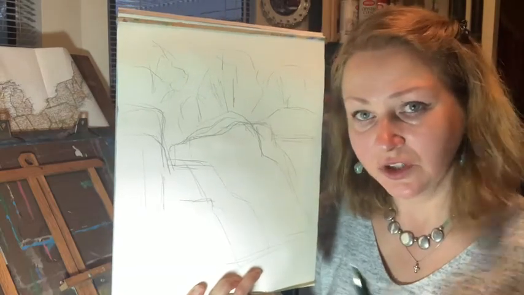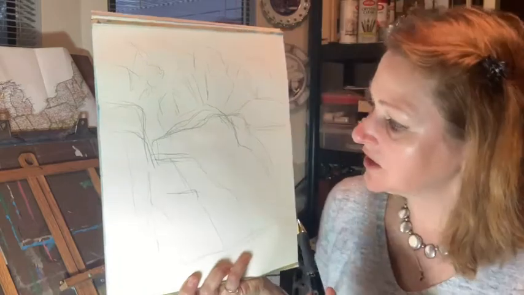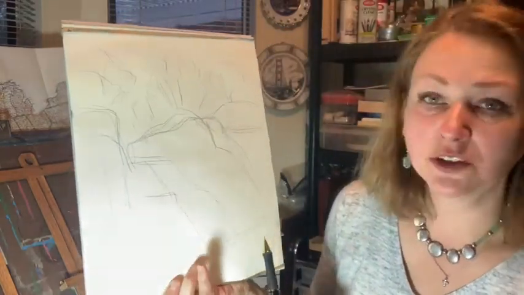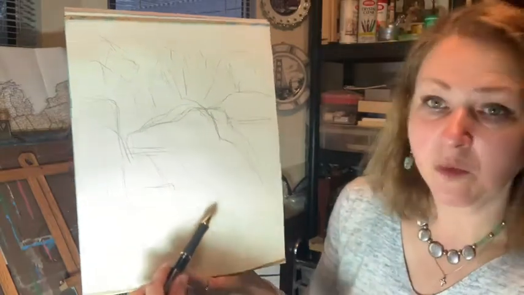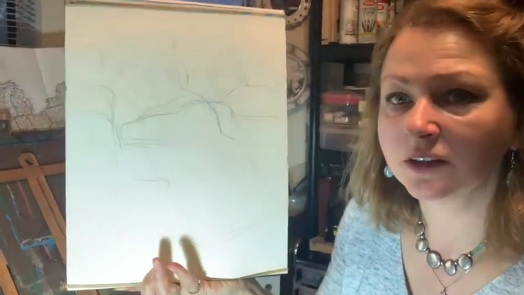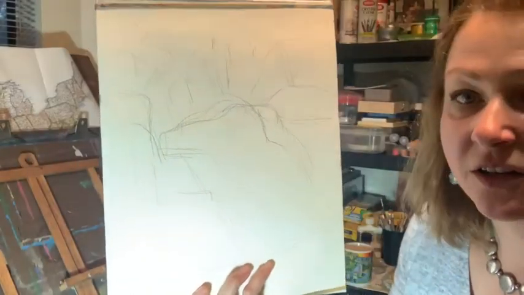Because you don't want your water going out of your paper, you actually need to have some stopper for it, such as a river or some place where your water will fall. That's the main purpose of thinking about the composition in this work.